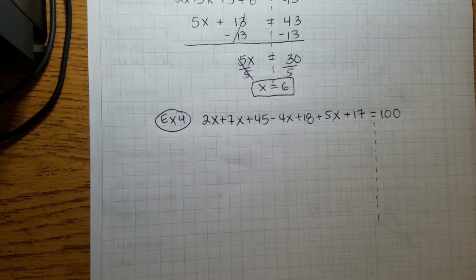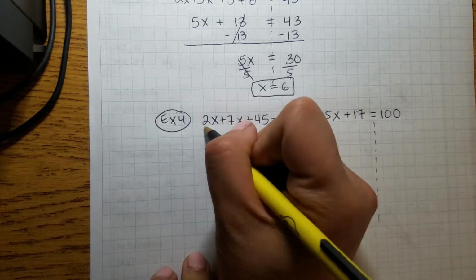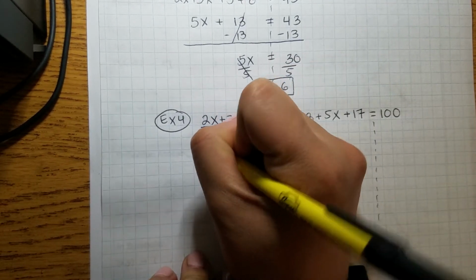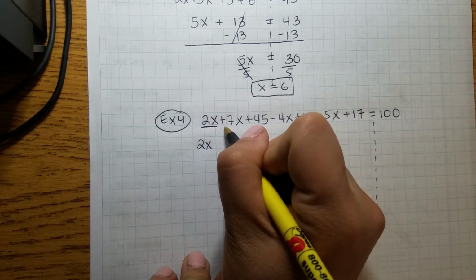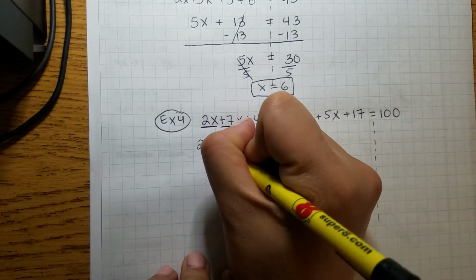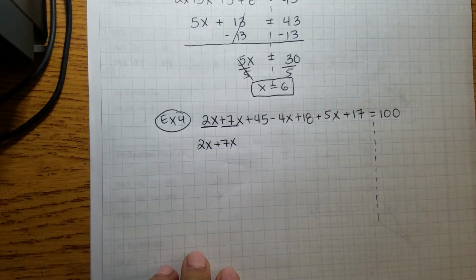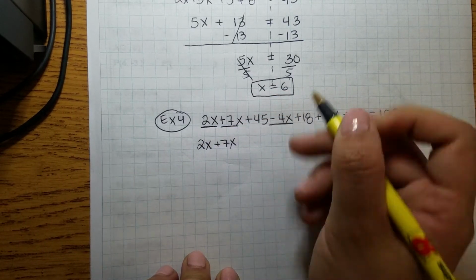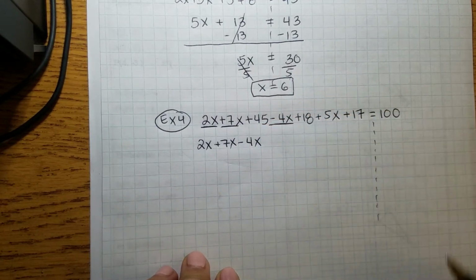All right, you guys. What are the x's that we can combine? 2x. What else? Plus 7x. What else can I combine? Negative 4x. What else?